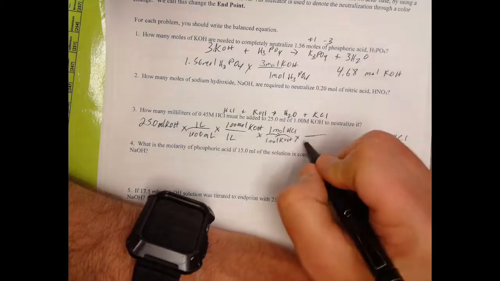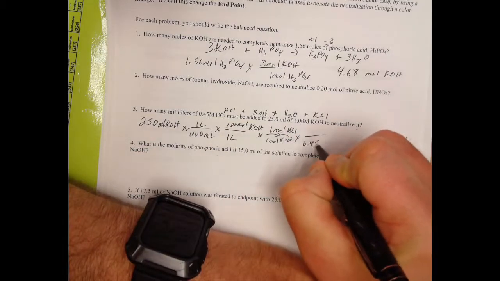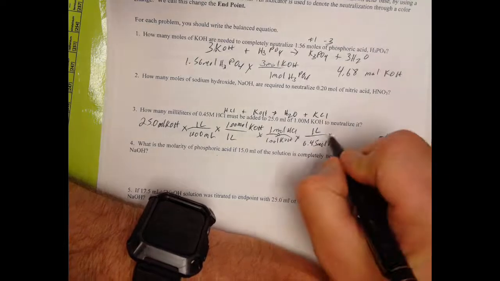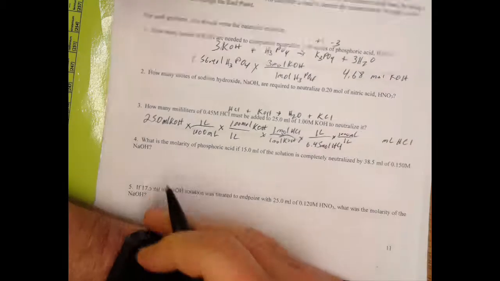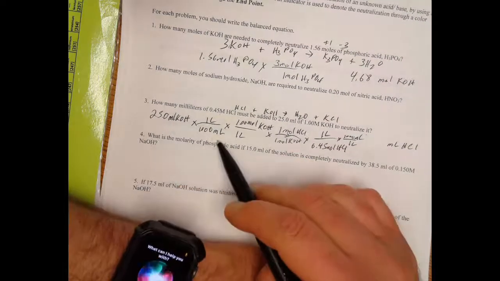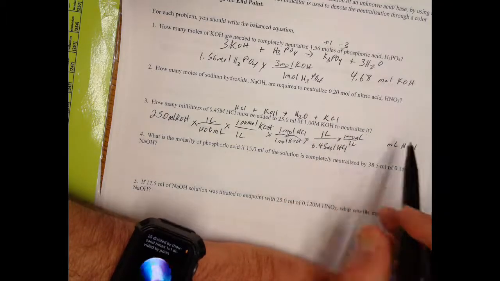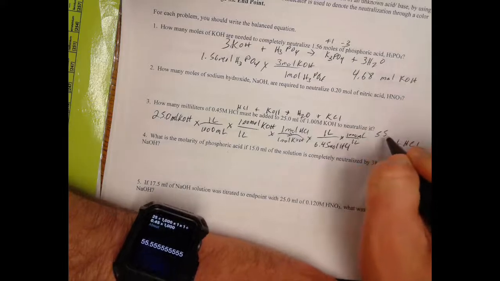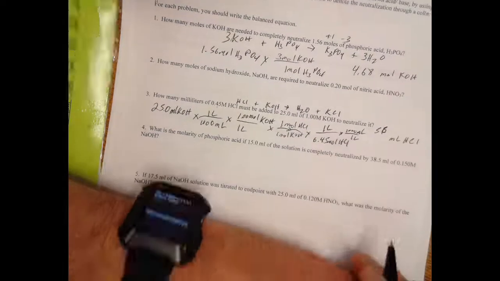And every 0.45 moles of HCl is 1 liter. We want milliliters. Every 1 liter is 1,000 milliliters. 25 divided by 1,000 times 1 divided by 0.45 times 1,000. That would be about 55.5555. So 56 milliliters, based off significant digits, 0.45 here. 56 milliliters would be required.